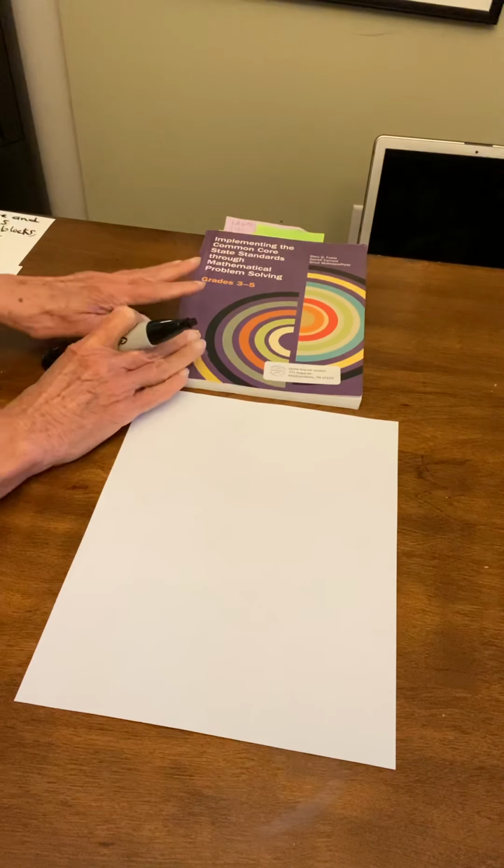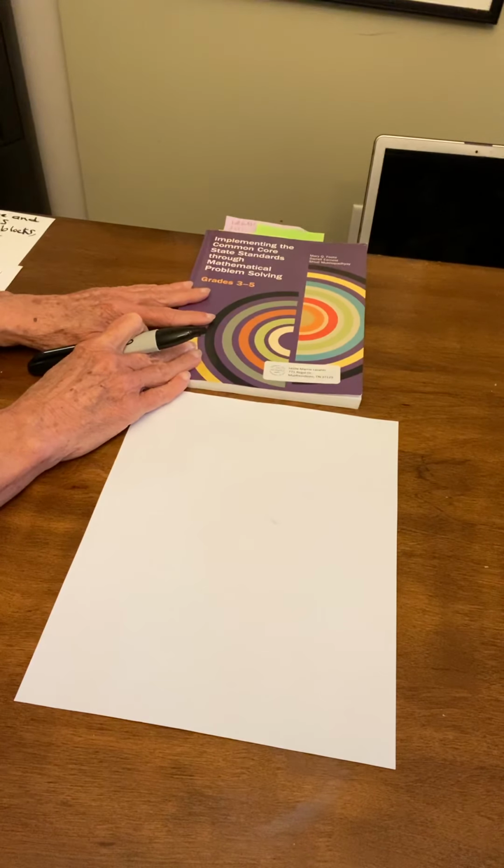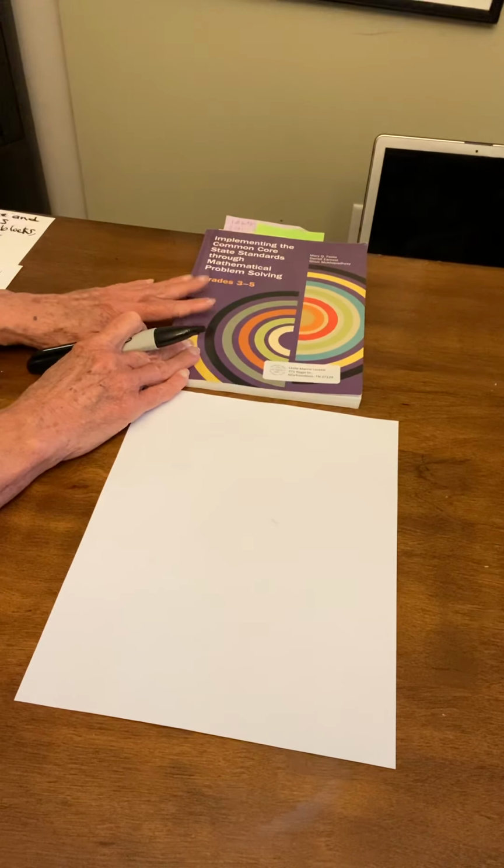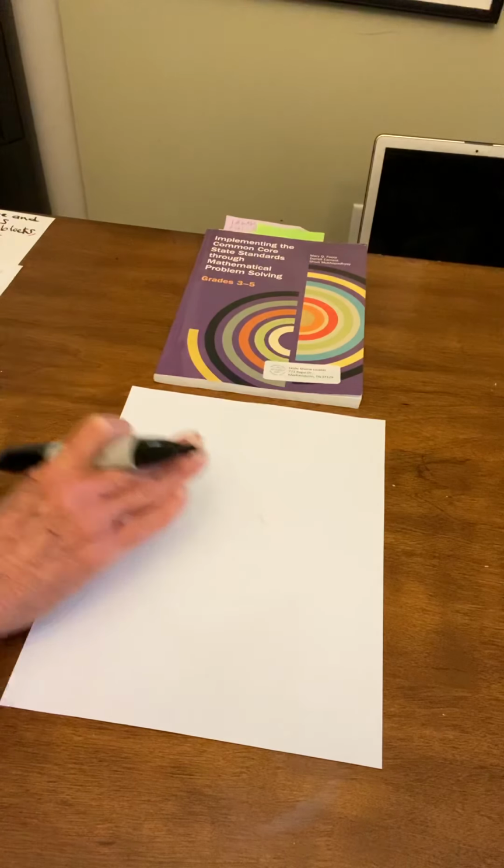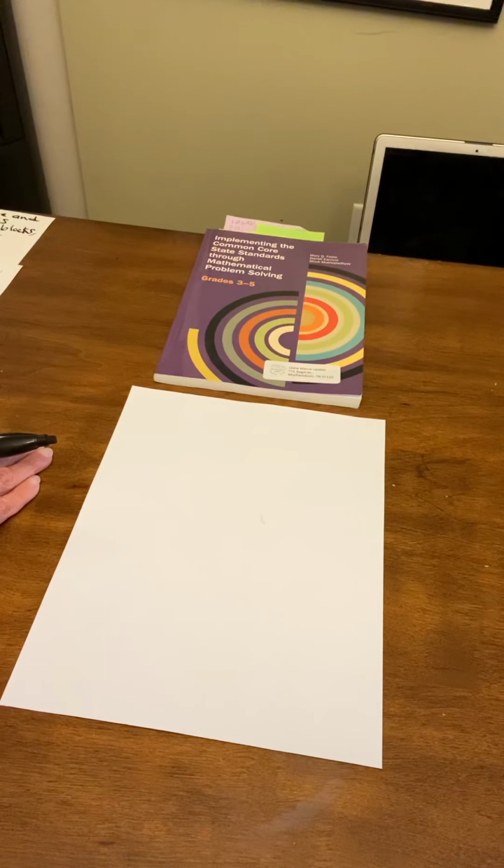I want to start with a book that I'm thinking you have in your building. A lot of people that went to Project Inspire got this book, and it's digital. It's Implementing the Common Core State Standards Through Mathematical Problem Solving, Grades 3-5, published by NCTM. This is a lesson from that book.